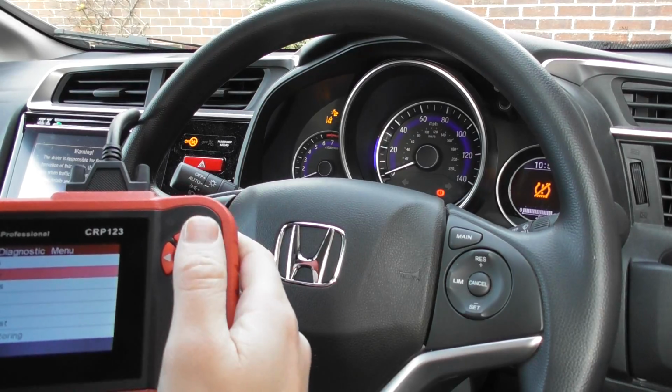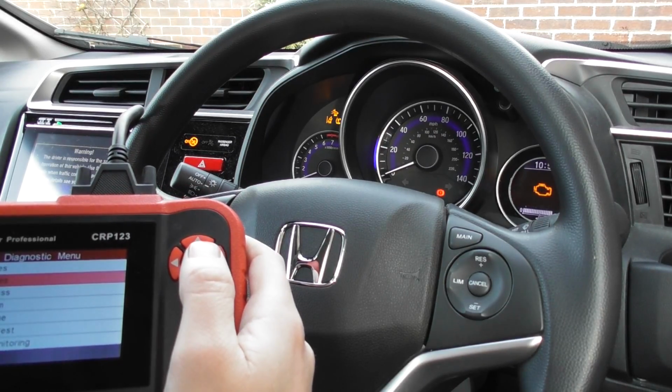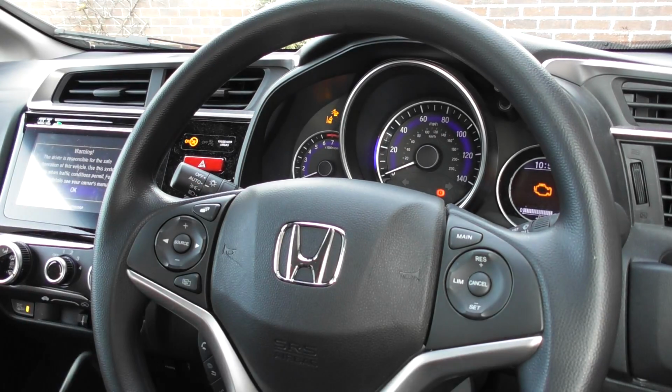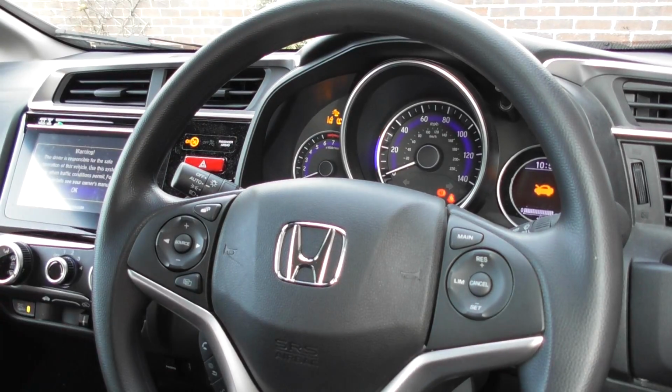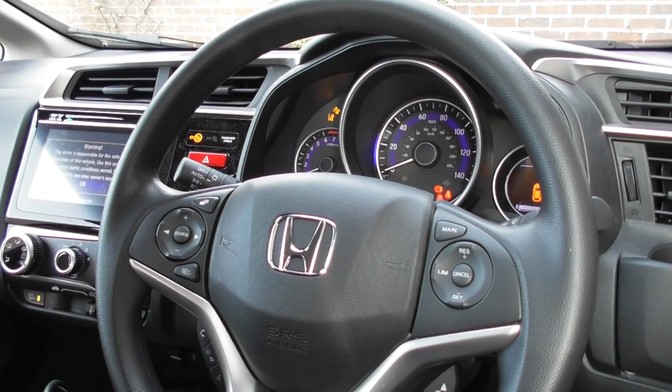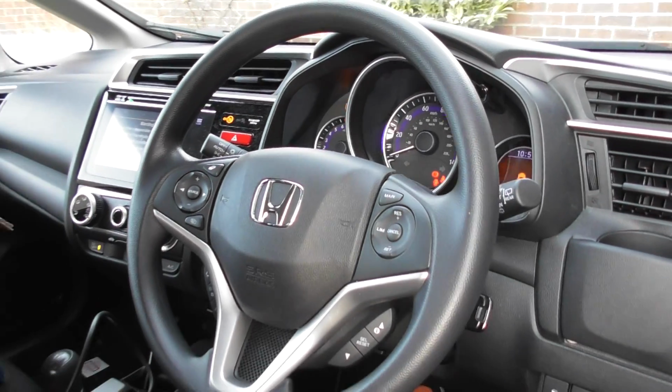Right, it's actually come back on in this one. Let me just double check that I have actually connected up the ignition coil. I'd hate to think that I'd put the coil in and not actually connected the electrical connector up.